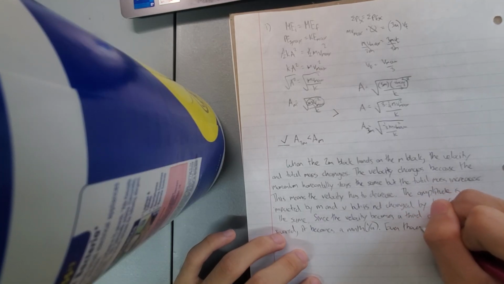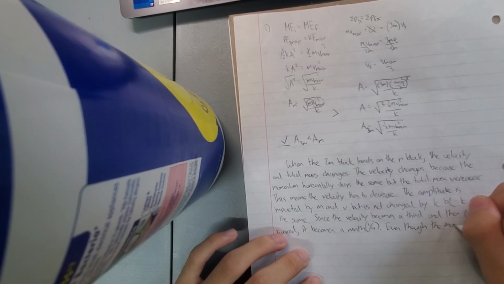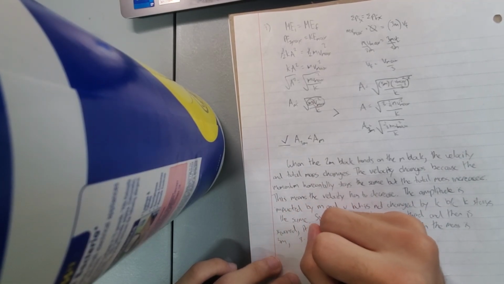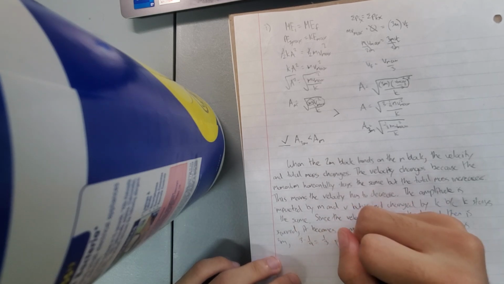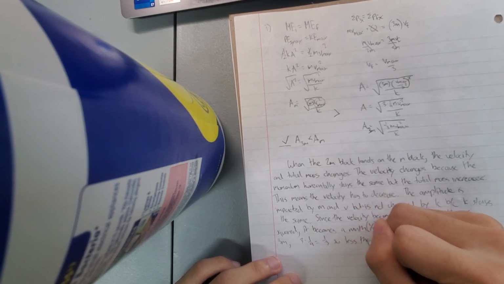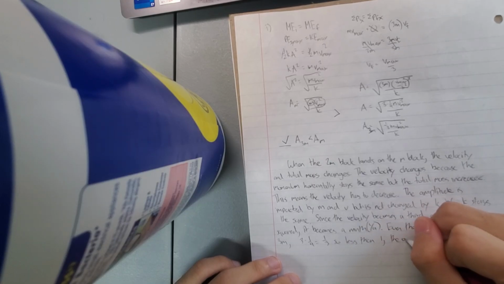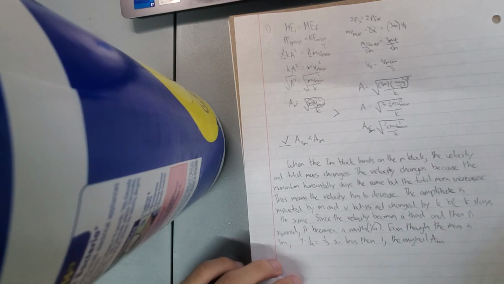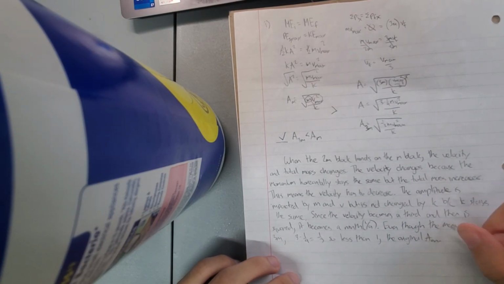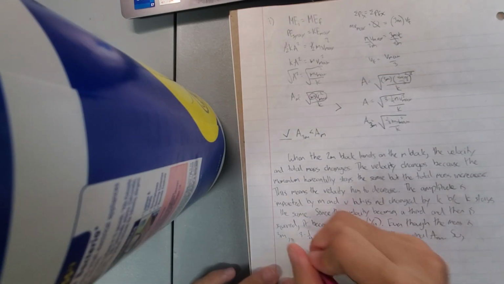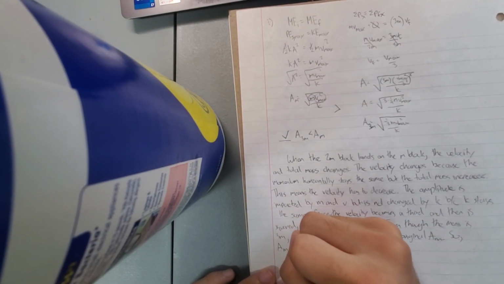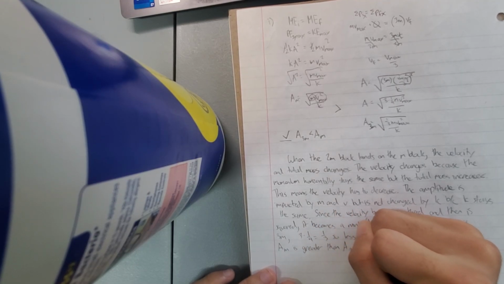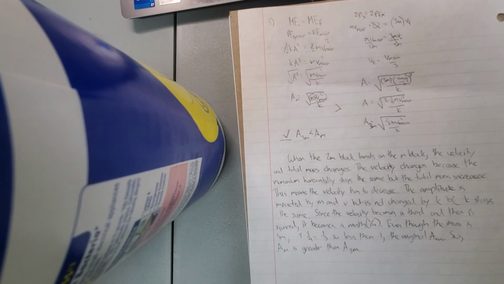Even though the mass is 3m, 3 times 1/9 is 1/3, so less than 1, the original amplitude. So Am is greater than A3m. Okay, I hope I got all the points.